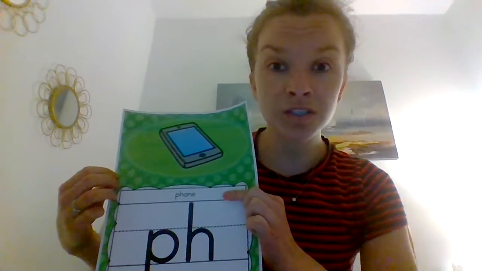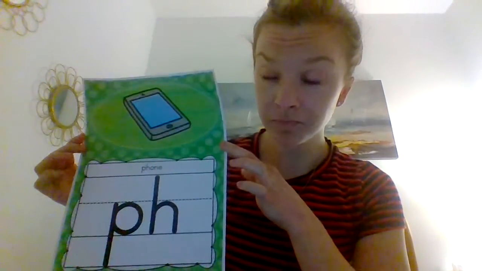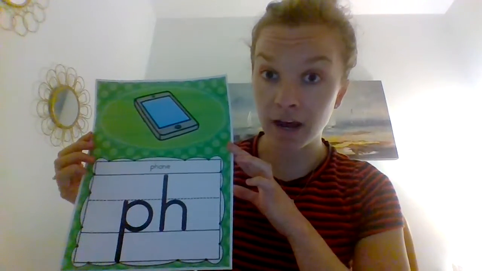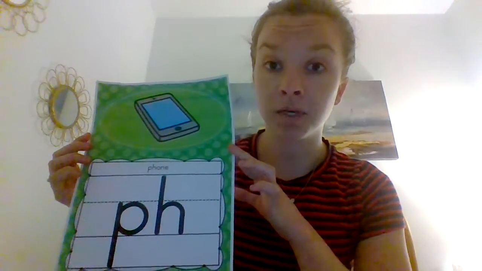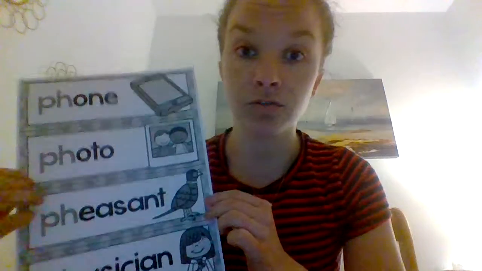Just like in the example they have here, which is phone, it almost sounds like you're saying an F. So make that sound with me. Phone. Sometimes that can get a little bit confusing when we hear that sound and we almost want to use the letter F, but it's actually the PH digraph. So it's really, really important to know. We're going to go over a few examples together to see this used in real words.